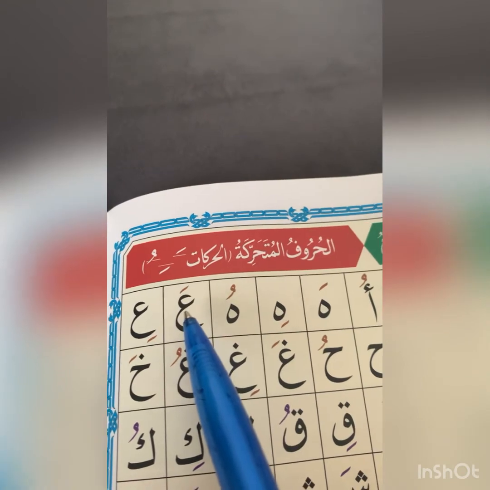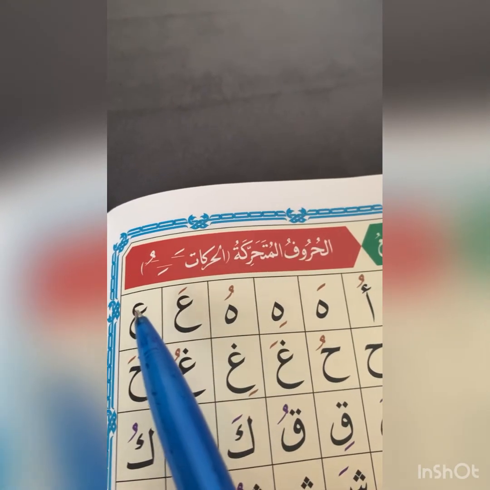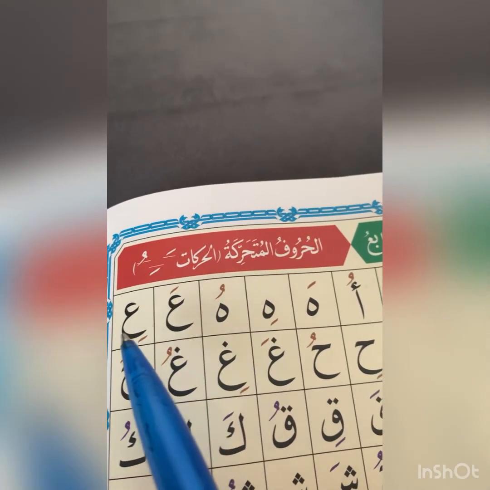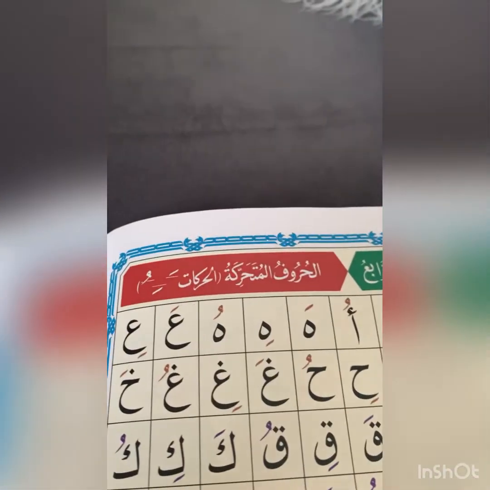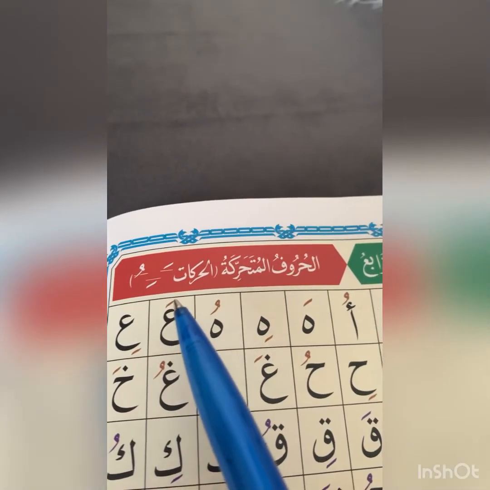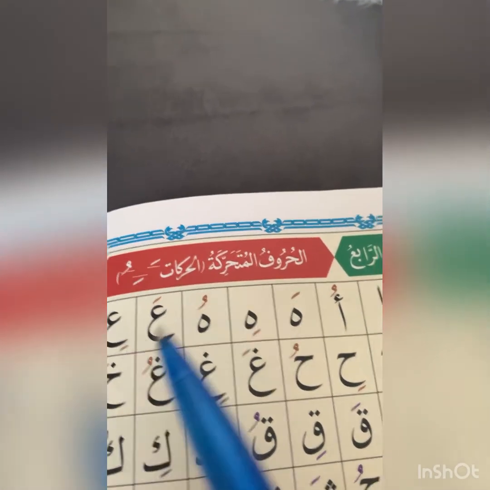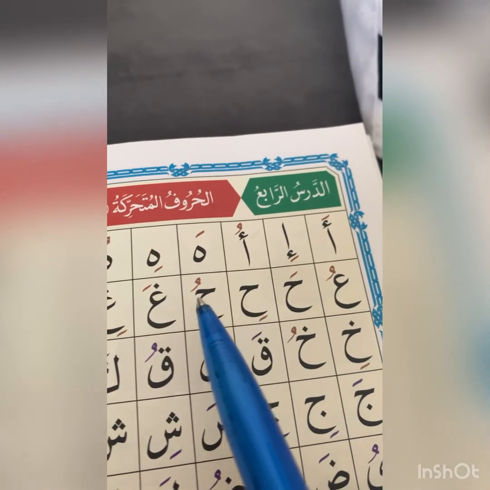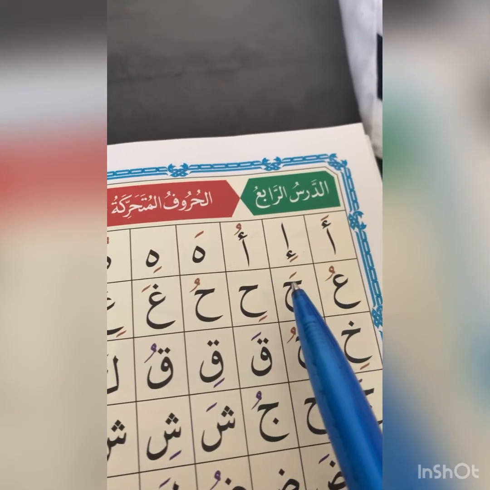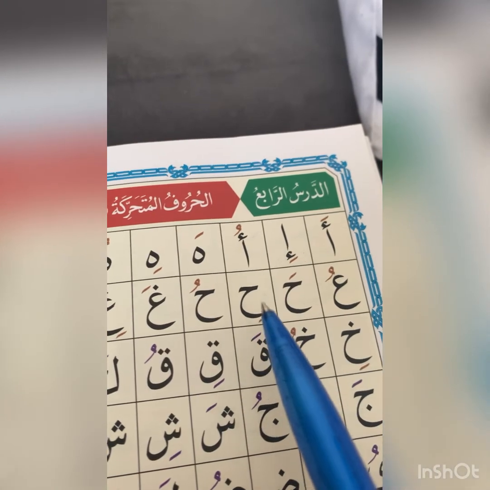And this one, ayn fatha a, ayn kasra i, ayn damma u: a, i, u. Or just pronounce the letter with the vowel sign: a, i, u. Or ha, hi, hu.